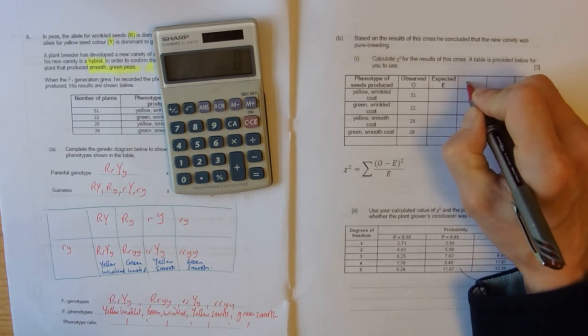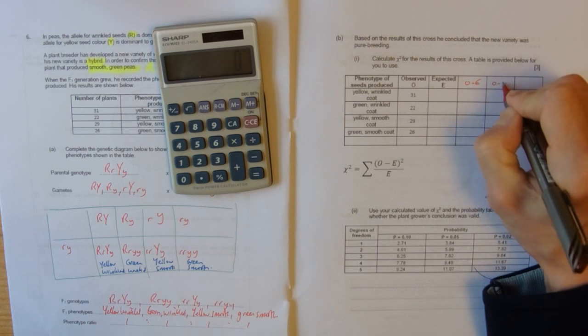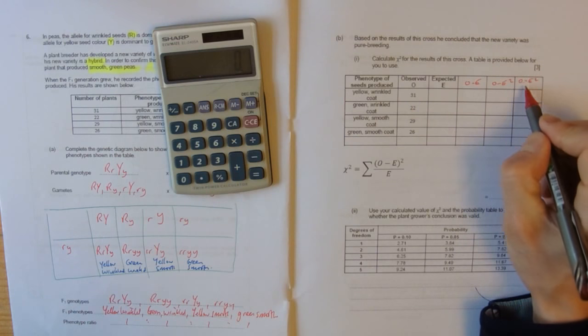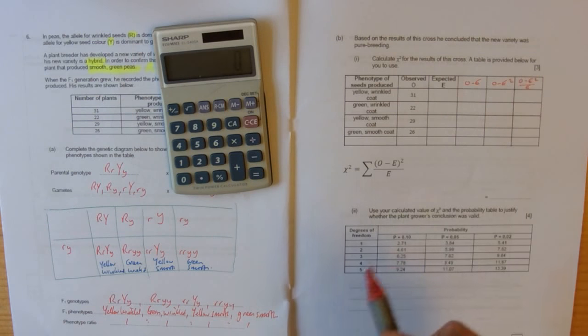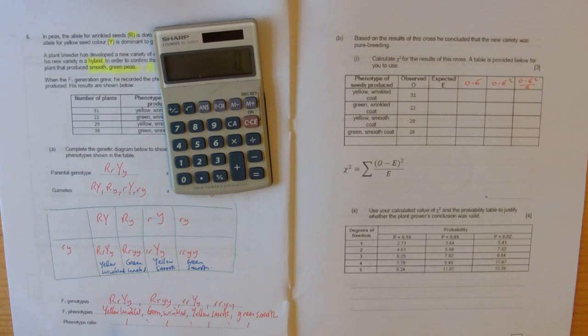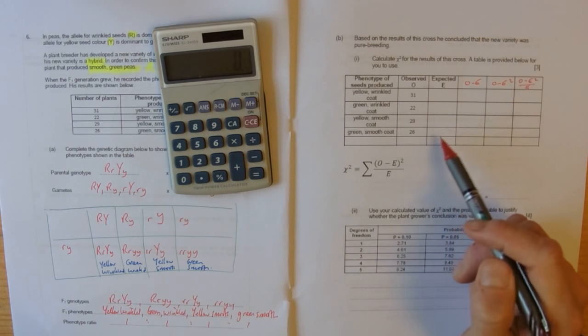So we've got O minus E squared, and then O minus E squared divided by E. We need to calculate our expected. Well, it's a 1 to 1 to 1 to 1 ratio, but of how many? And this is a common error to get this number wrong.